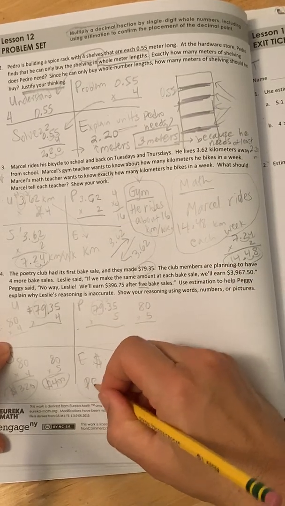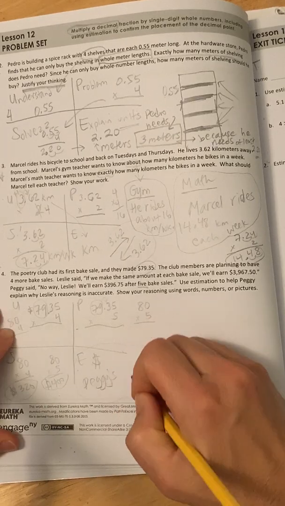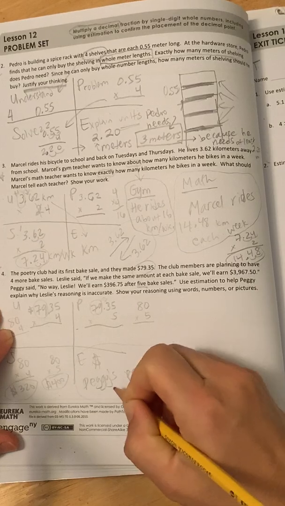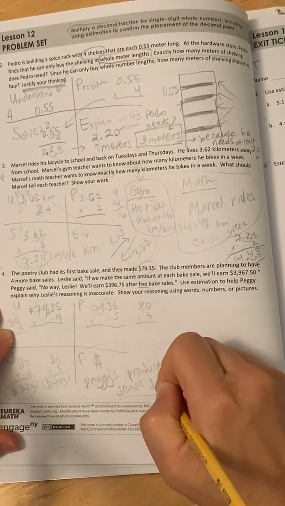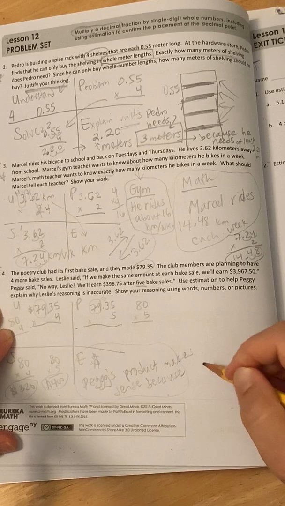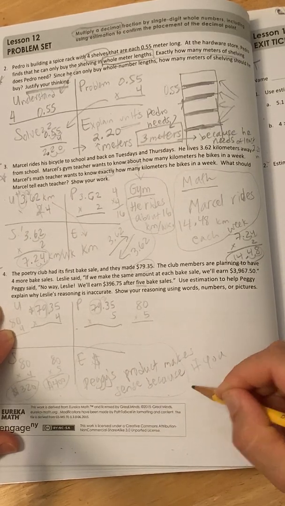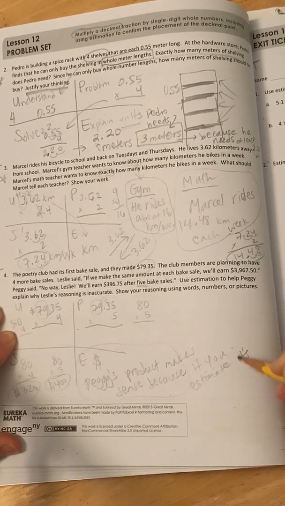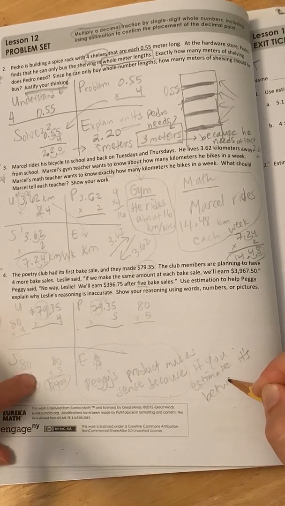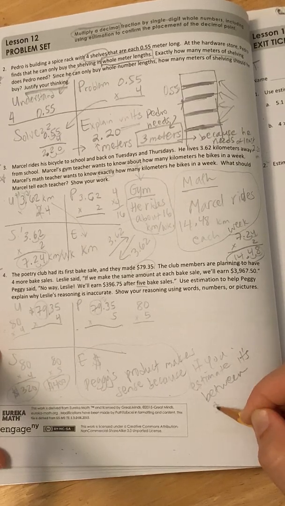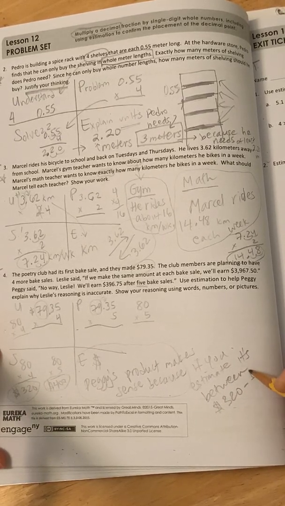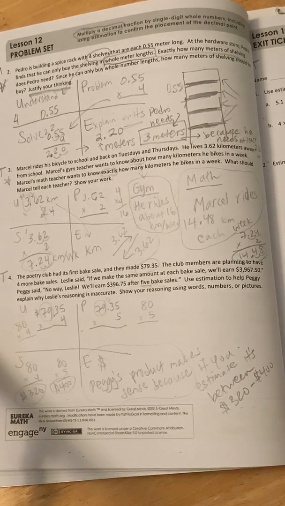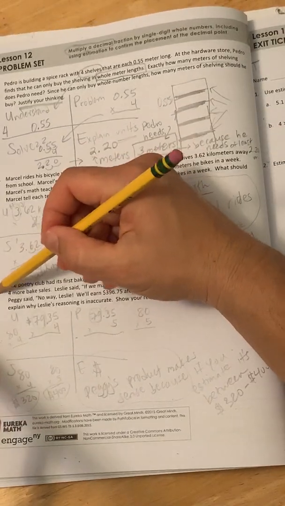So I would say Peggy's product makes sense because if you estimate, it's between, I'm going to write both of these numbers. It's between 320 and 400. All right, good job. If you got that correct, give yourself a star.